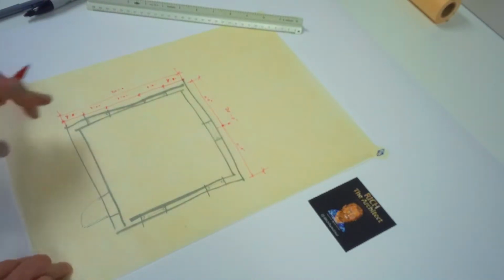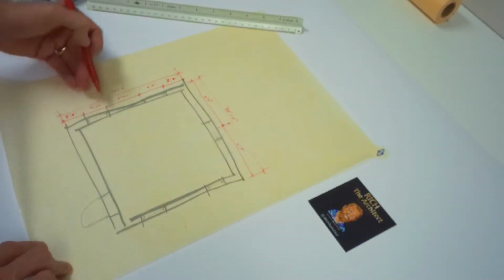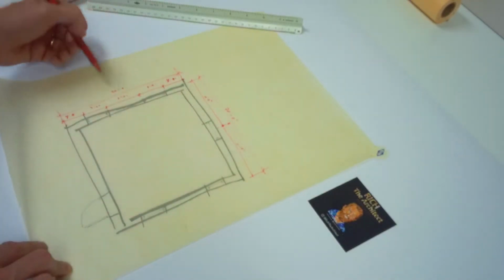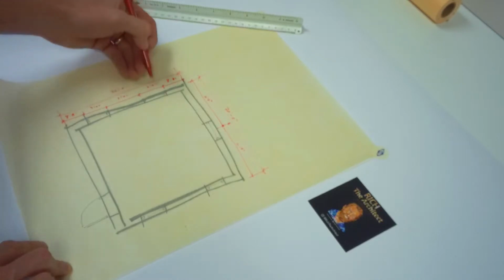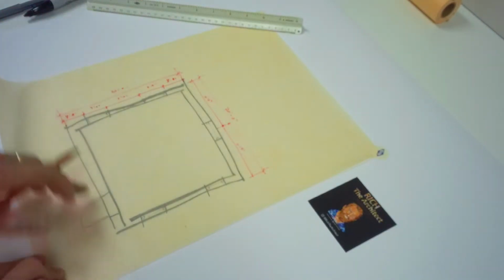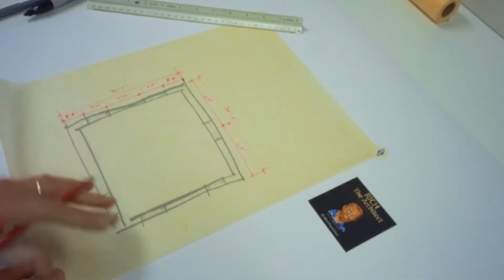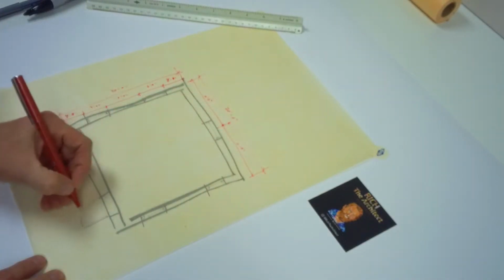So what you have here is actually a closed string of dimensions. You have 20 feet, 10, 10, 20 feet, 4, 4, 4, 4, and 4. Now, down here, again, we know that this is 20 feet wide, so we won't worry about that.